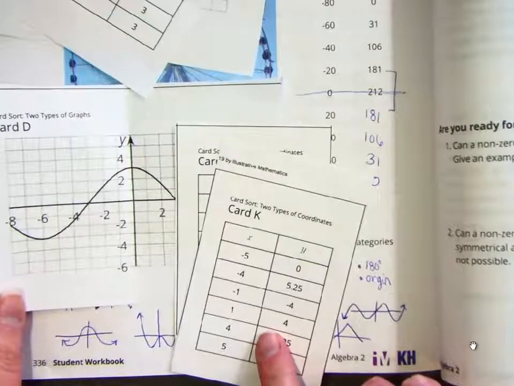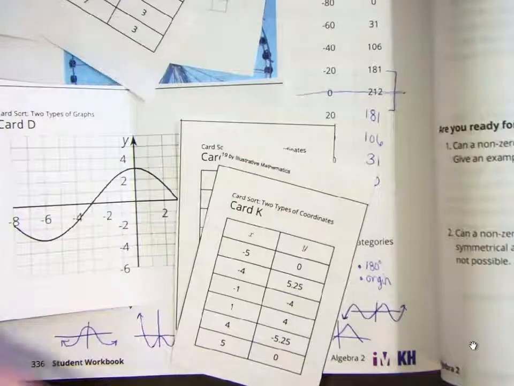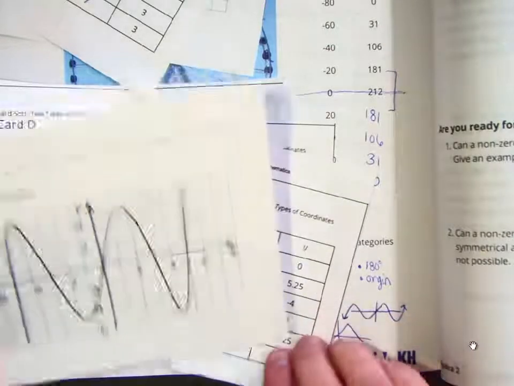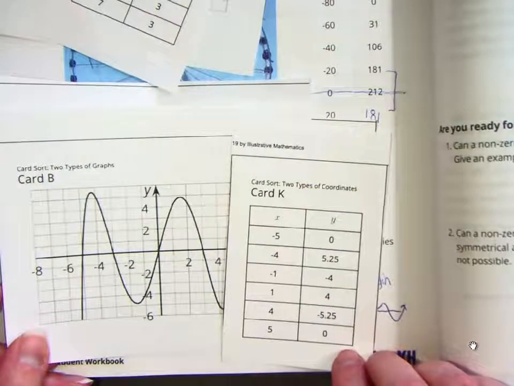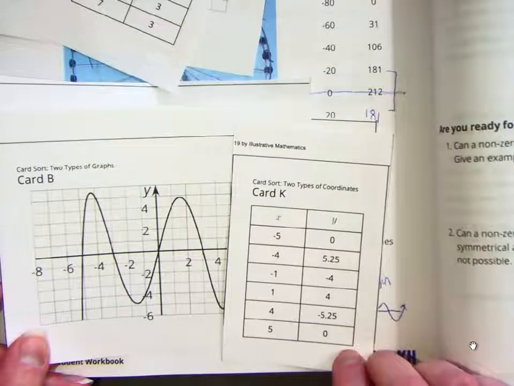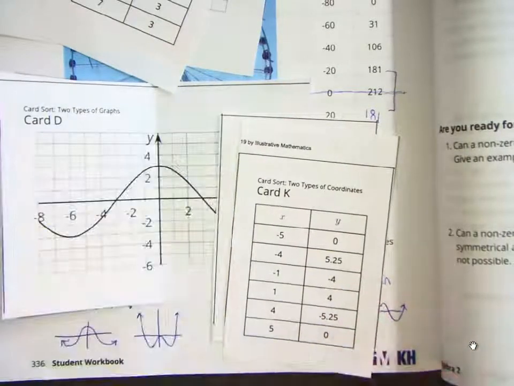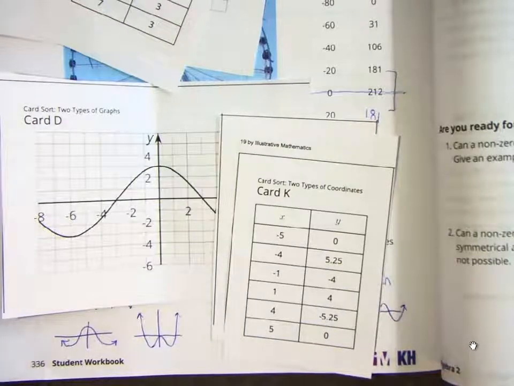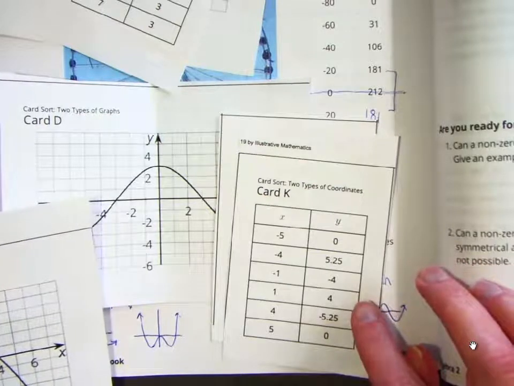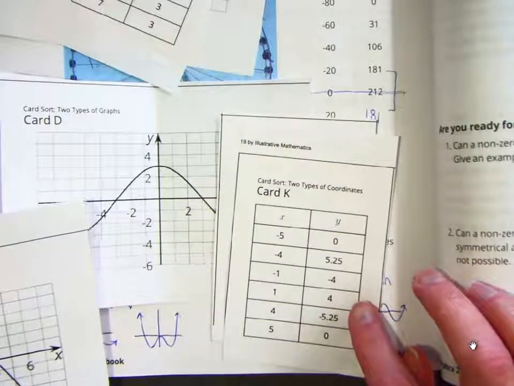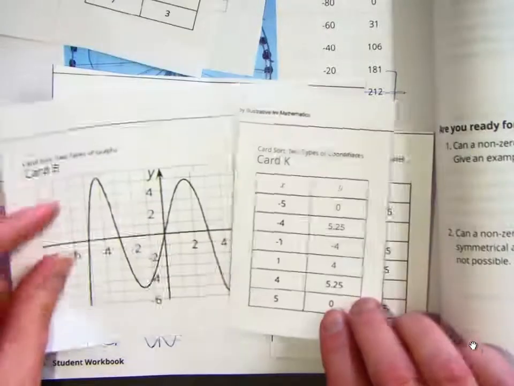-1, it's up at 4. That can't be this graph. Huh. This guy? Yeah. All right. So we can match up some coordinates and start seeing some patterns that are happening. Even that one's not there. -4. There we go. This guy is a match here for this one.